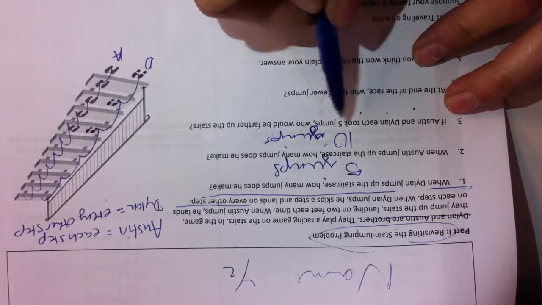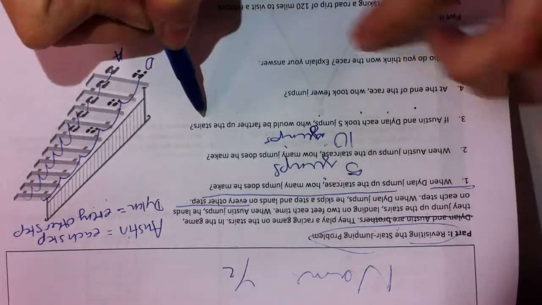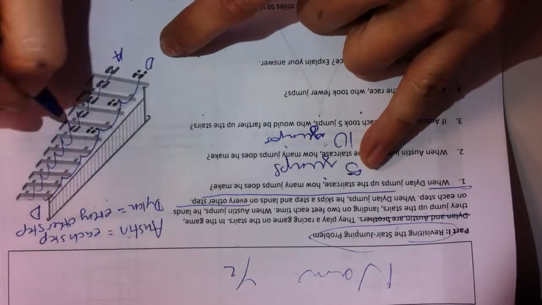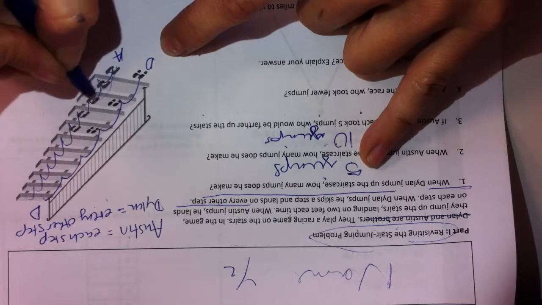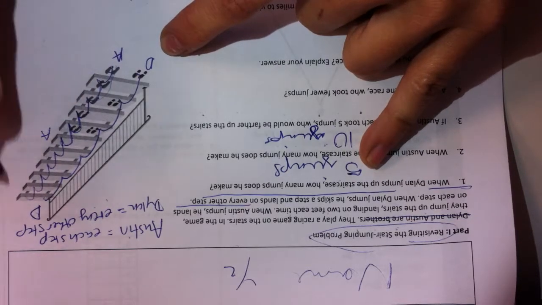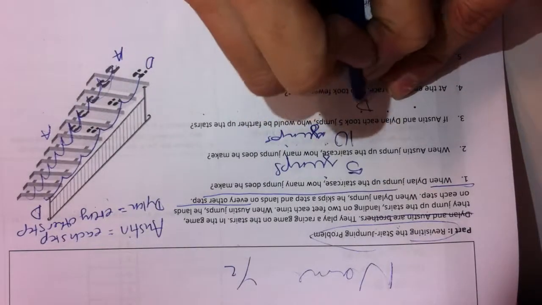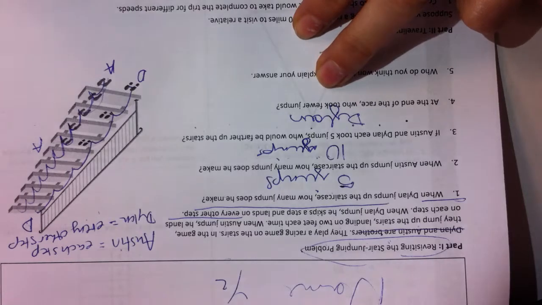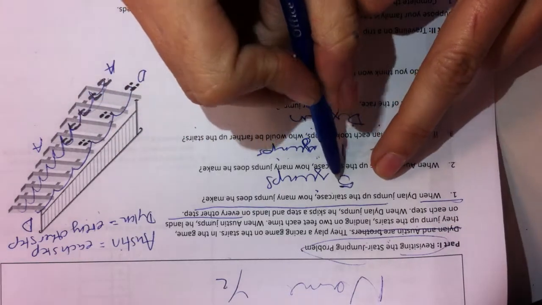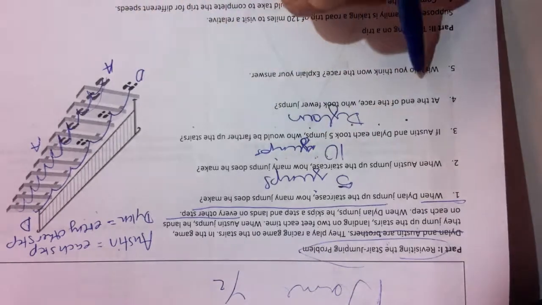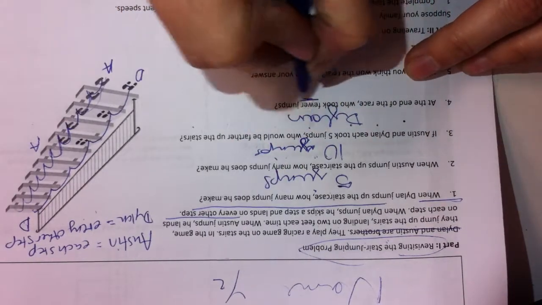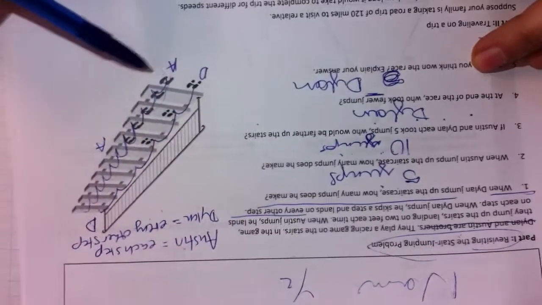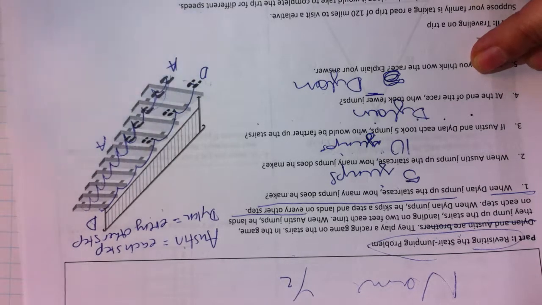If Austin and Dylan each took 5 jumps, who would be further in the stairs? Well, at 5 jumps, we just said Dylan's all the way here. And Austin's only 1, 2, 3, 4, 5. So Dylan would definitely be further. At the end of the race, who took fewer jumps? Well, Dylan had to do 5 jumps. Austin had to take 10 jumps. So that's 5 jumps for Dylan. Dylan's going to get there faster because he gets to skip a step each time.